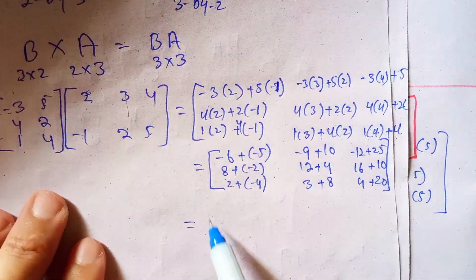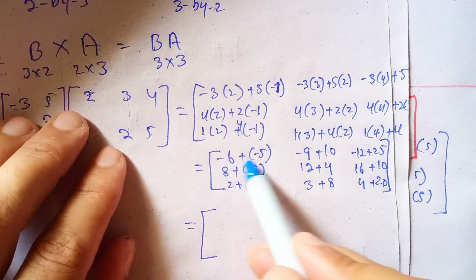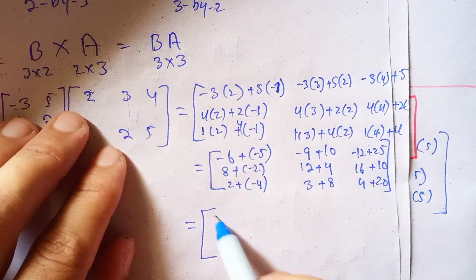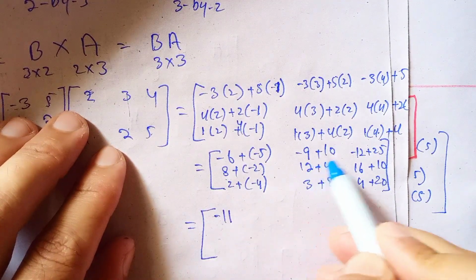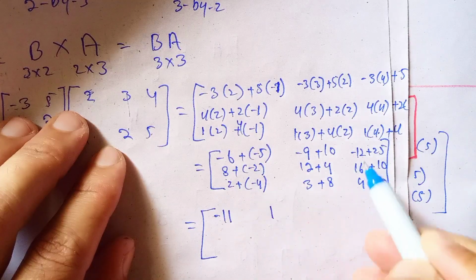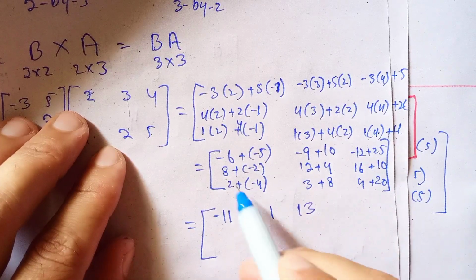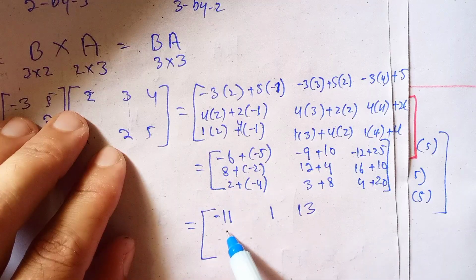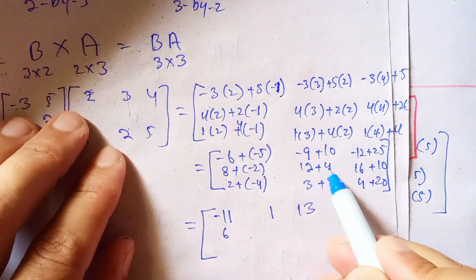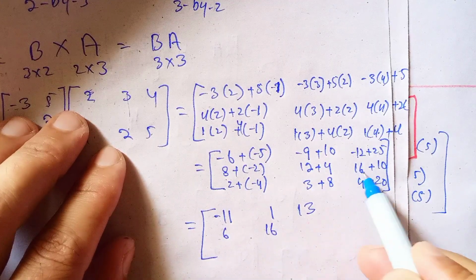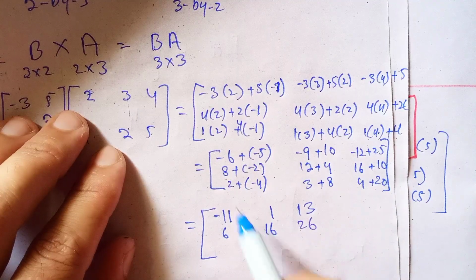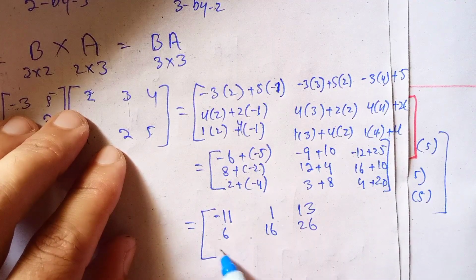So we have negative 6 plus negative 5 as negative 11. Negative 9 plus 10 as 1. Negative 12 plus 25 as 13. 8 plus negative 2 as 6. 12 plus 4 as 16. 16 plus 10 as 26. 2 plus negative 4 as negative 2.